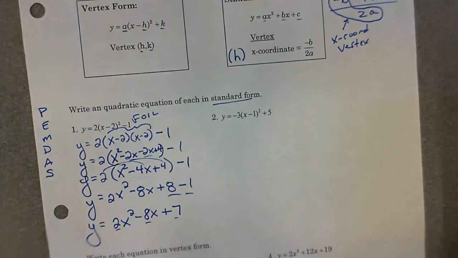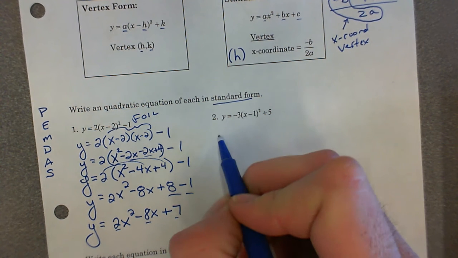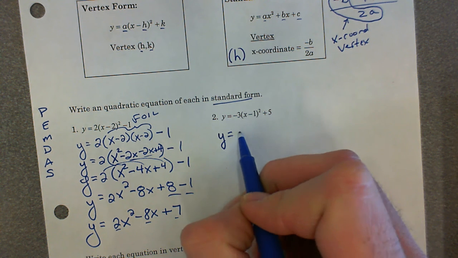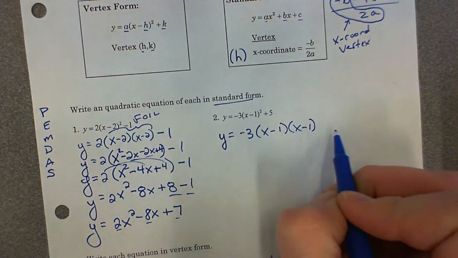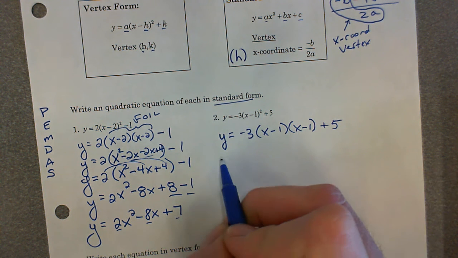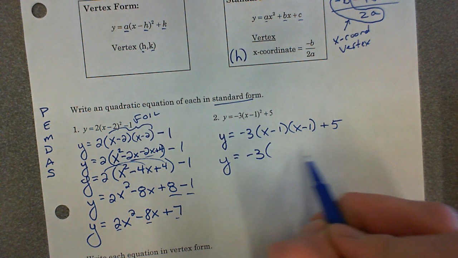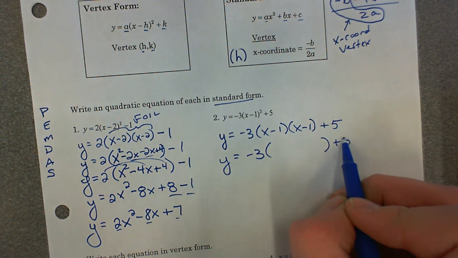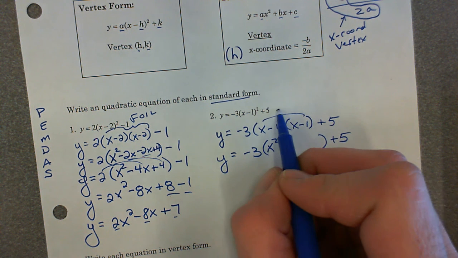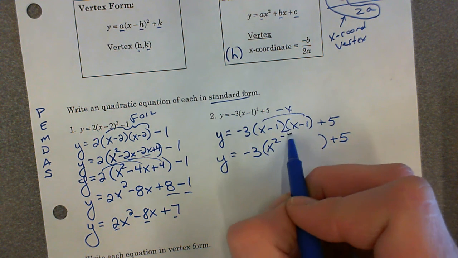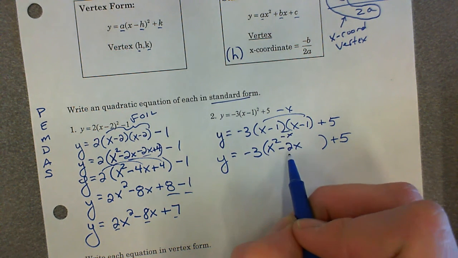So on the second one, you would do the same thing. Y equals -3 times x minus 1 times x minus 1 plus 5. So y equals -3 times, this is x squared. Your outers is -x, your inners is -x, which gets you -2x.